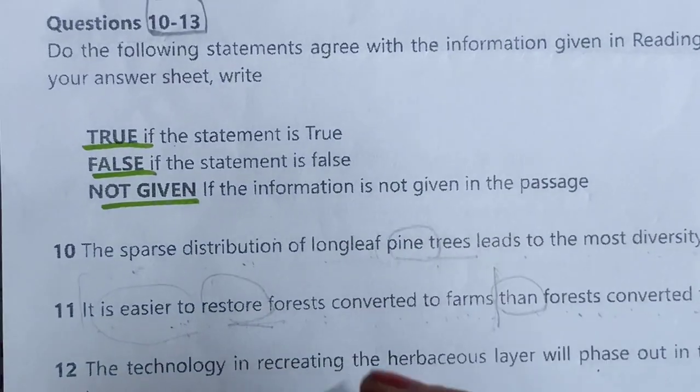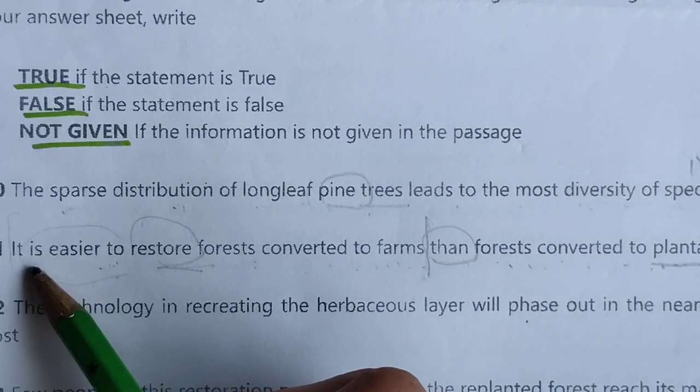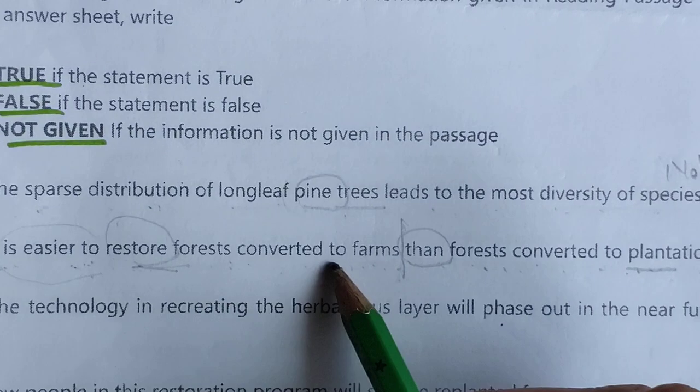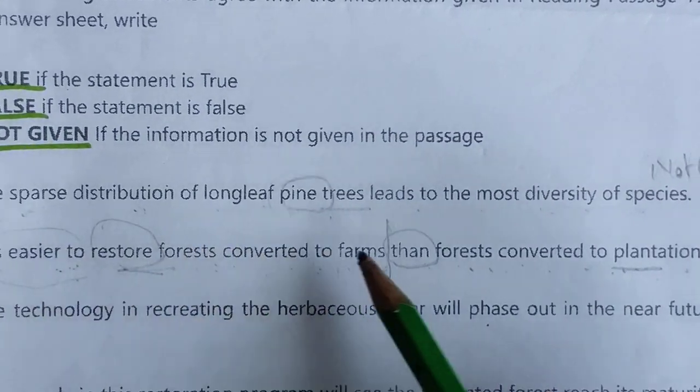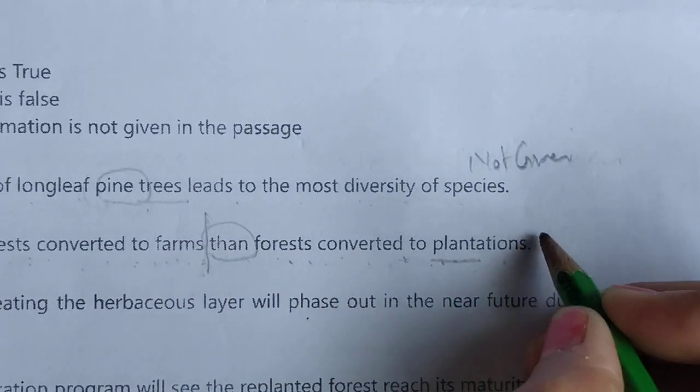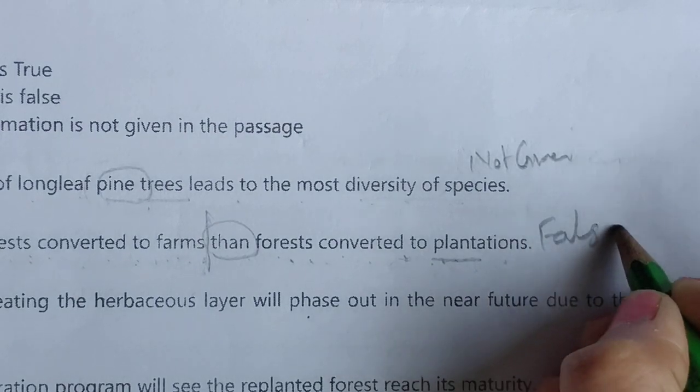So here they are saying the opposite information. It is not easier to restore forest converted to farmland; instead they were talking about this. So false will be the answer.